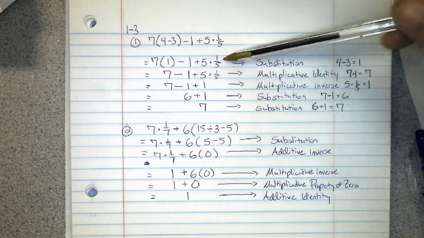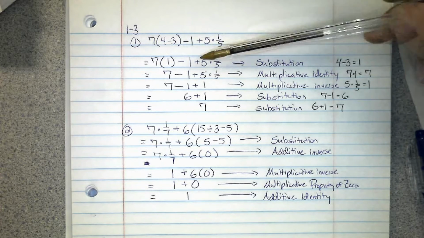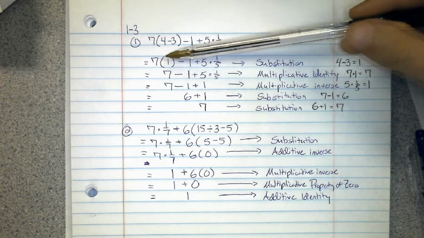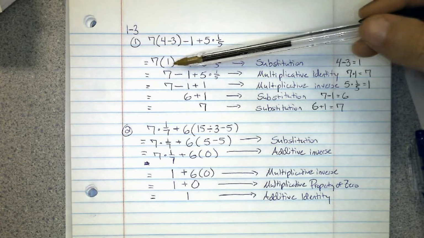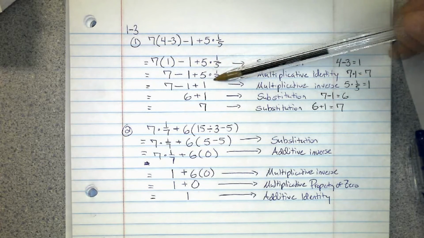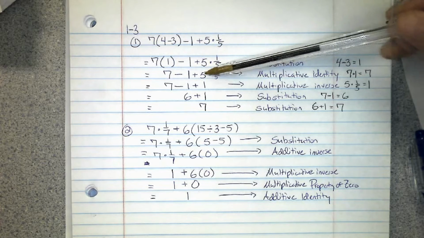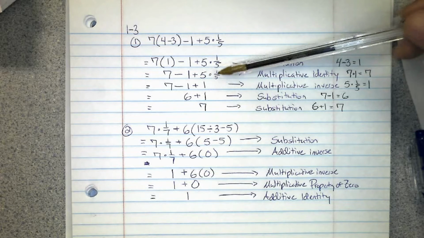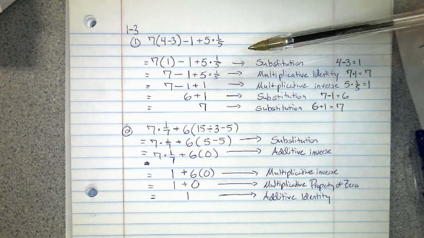Now the next thing we're going to do is take care of this multiplication here. Multiplicative identity is when you multiply a number times 1, it equals itself. Next we have the multiplicative inverse. The 5 and 1/5 are reciprocals. If you're not sure about that, remember you can make 5 a fraction by putting it over 1, and 5 over 1 times 1/5, they are reciprocals, and reciprocals equal 1.